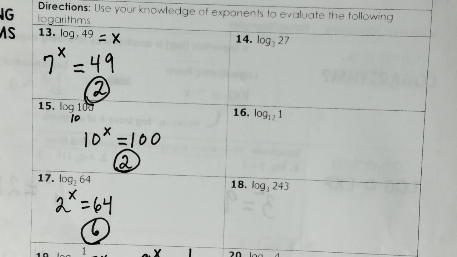That's exactly what we're doing. Okay, good job. Okay, let's take a moment and look at these.